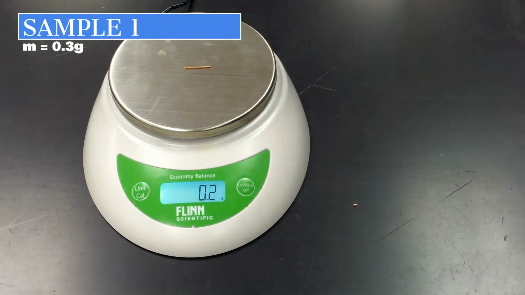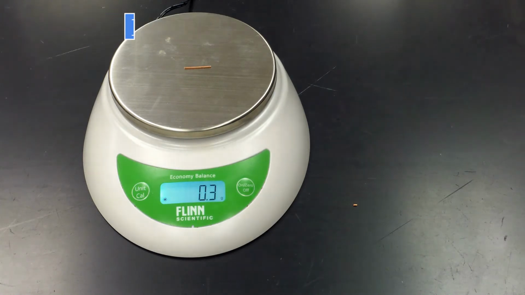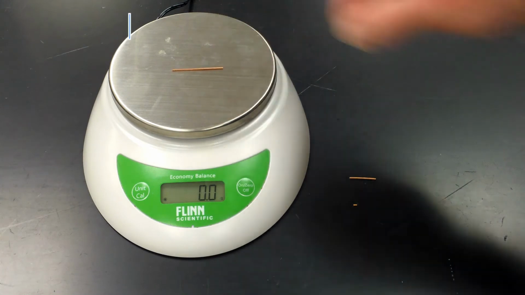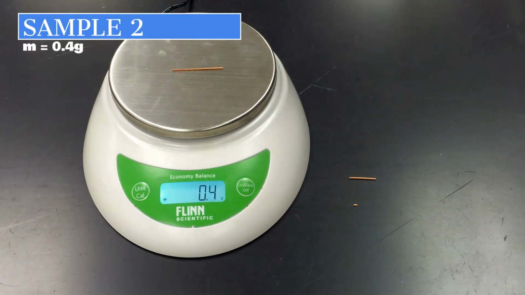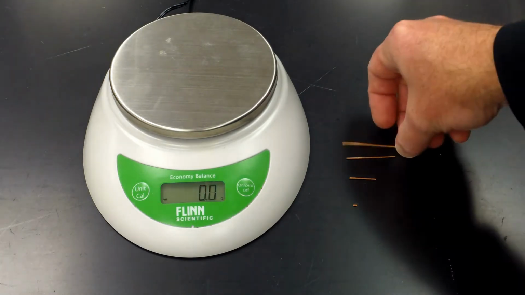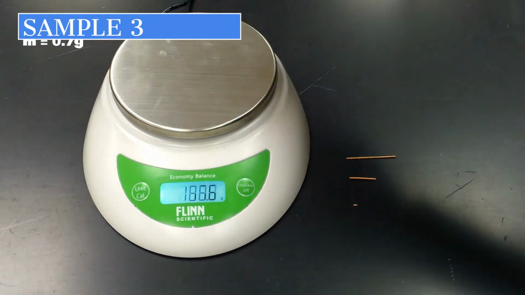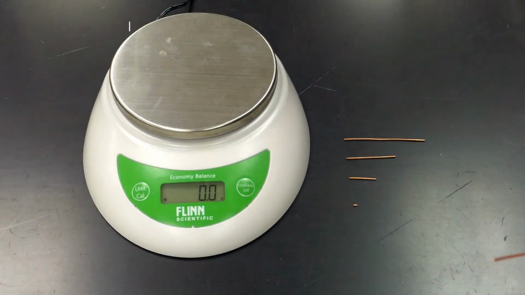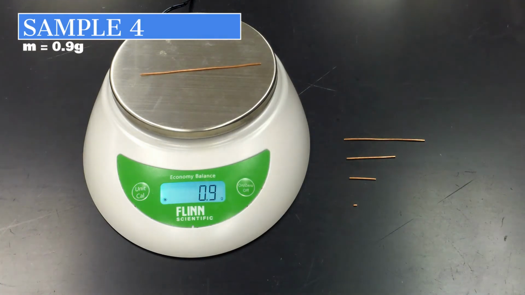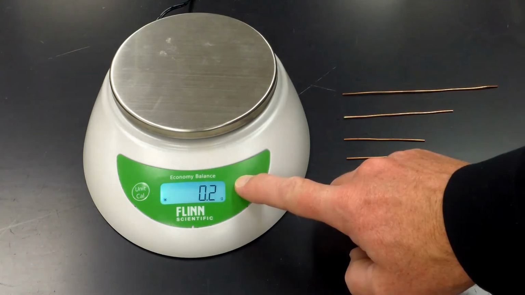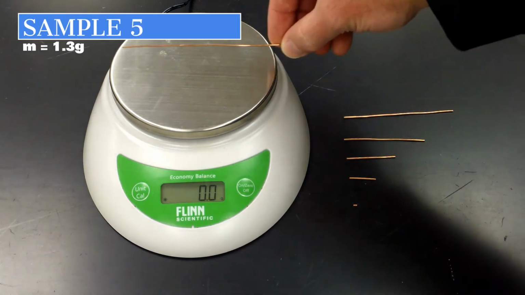Sample 1 has a mass of 0.3 grams. Sample 2 has a mass of 0.4 grams. Sample 3 measures 0.7 grams. Sample 4 reads 0.9 grams. And sample 5 is the heaviest at 1.3 grams.